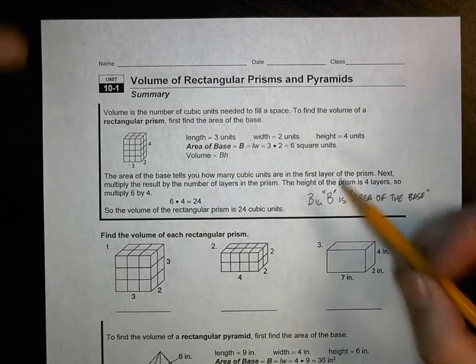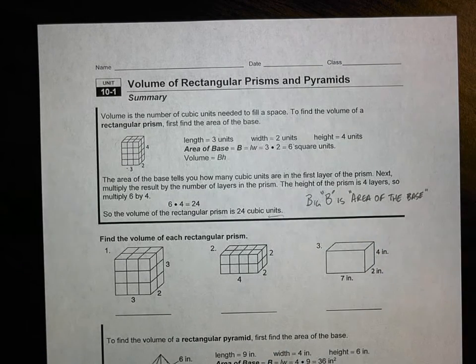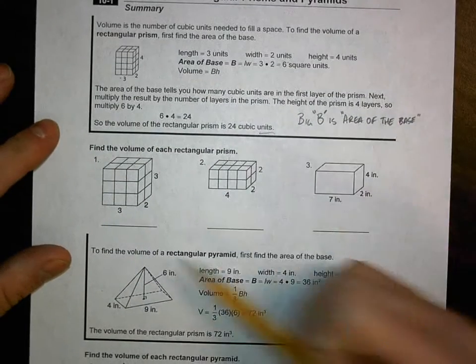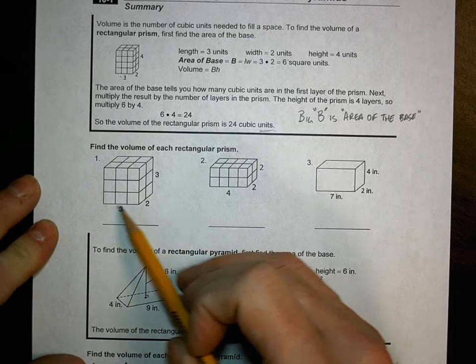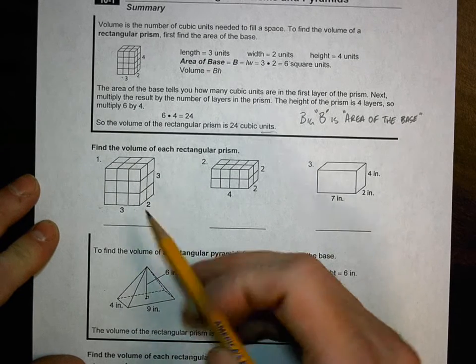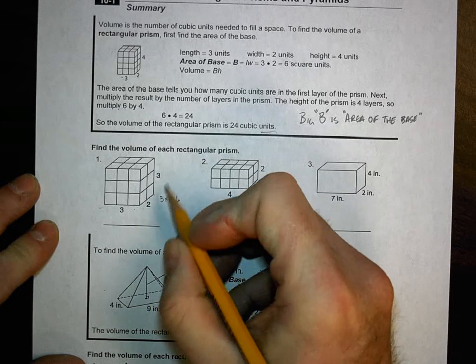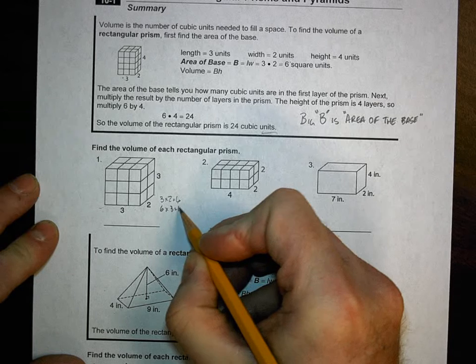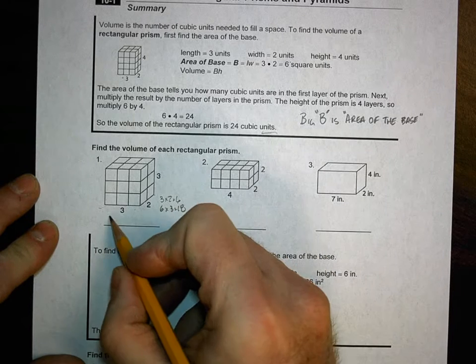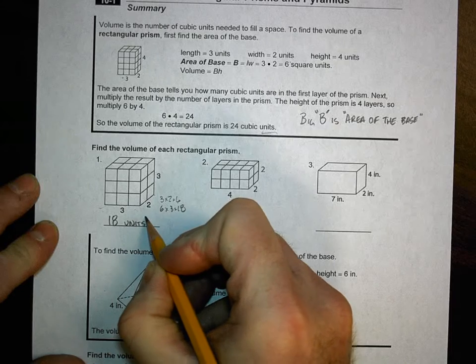If they don't give you a measurement, a lot of times they'll just say units. And units is a generic term for whatever we need. So let's find the volume of each of these rectangular prisms. We're looking at this first one. The base is what's on the ground. So it's 3 long and 2 wide. 3 times 2 equals 6. And then it's 3 high. So 6 times 3 equals 18. So the volume is 18 cubic units. Units cubed.